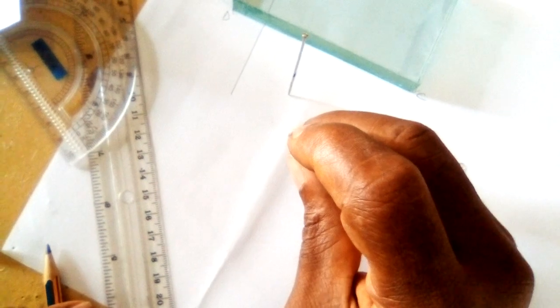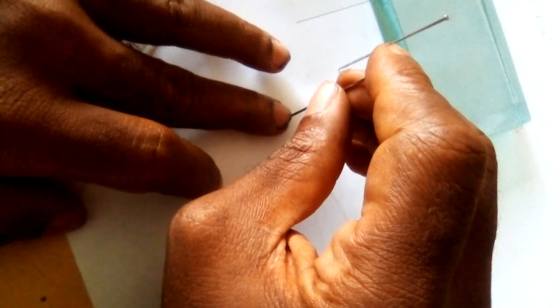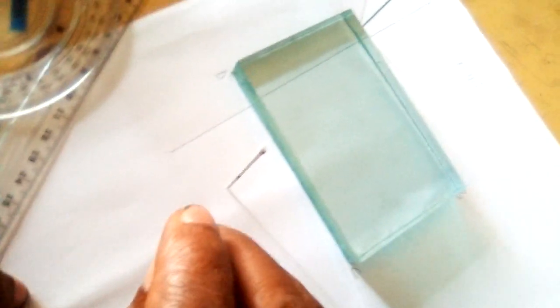Trying to locate the image, making sure the first pin blocks the image of the 2 pins, while the second one blocks everything totally. So that when we are looking at the second pin, I will not be seeing anything at all. It will block the first pin and also block the images. So that means that is when you know you have a straight line situation.